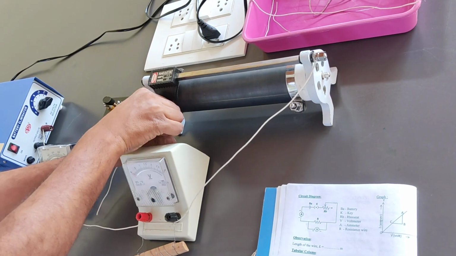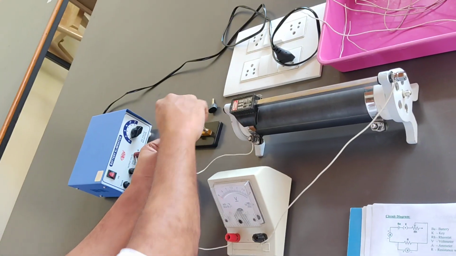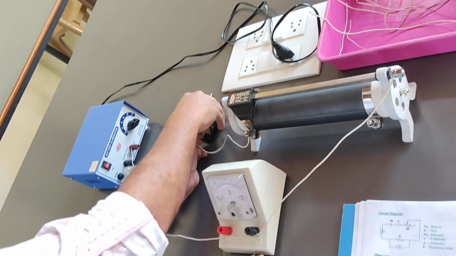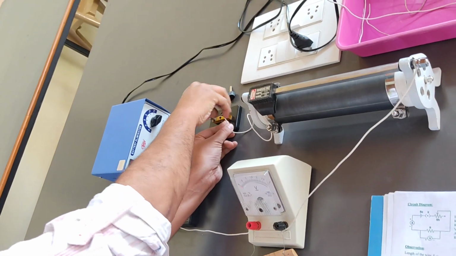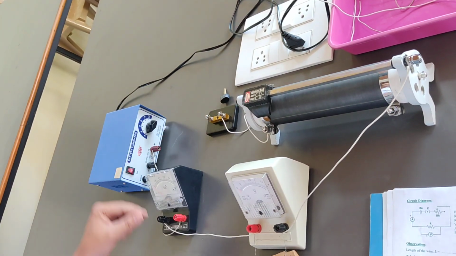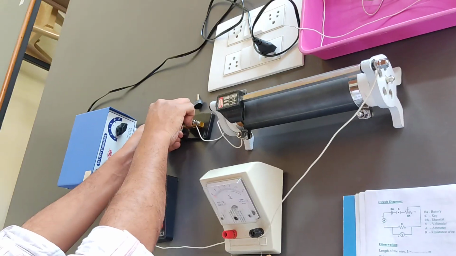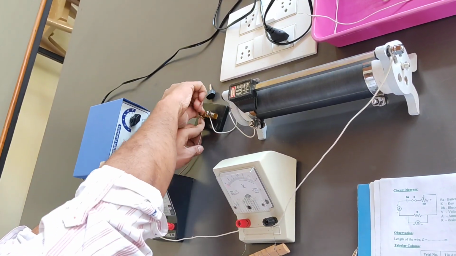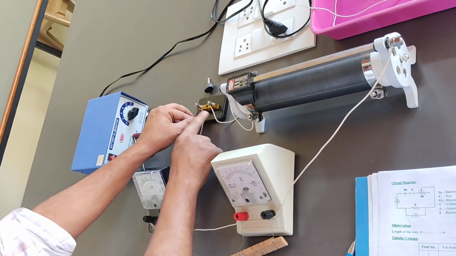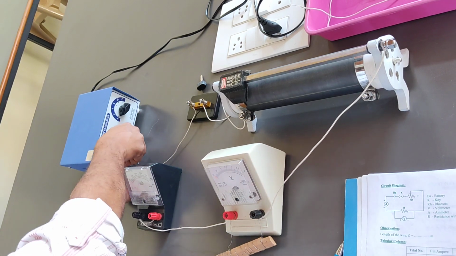fix it. Okay, then this should be off initially. Just tighten over here. Then take one more wire and connect it to the negative supply. This is your plug key. It should be off until you switch on the circuit and make sure that the circuit is correct. Then only switch it on. Then connect it from the plug key to the negative of the battery supply.